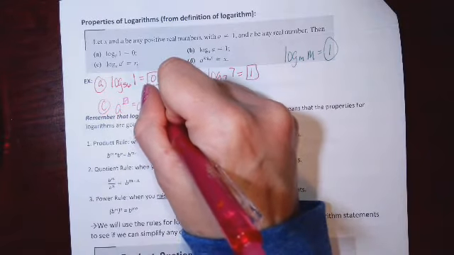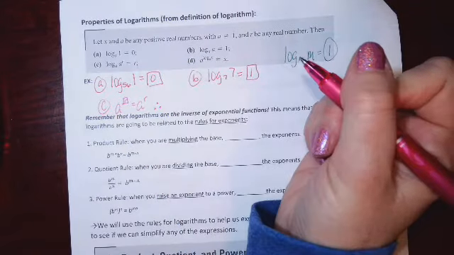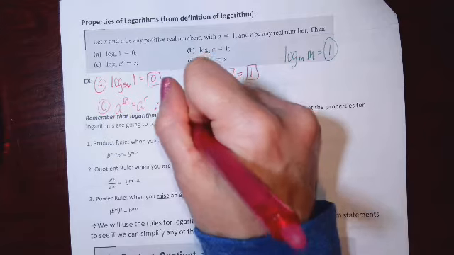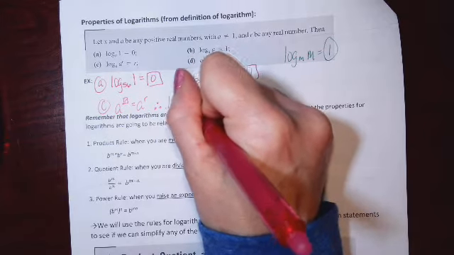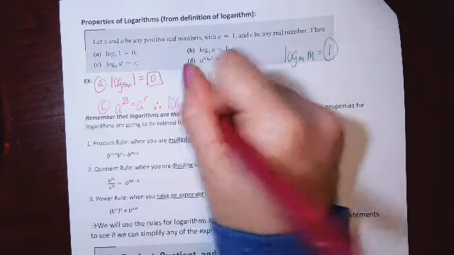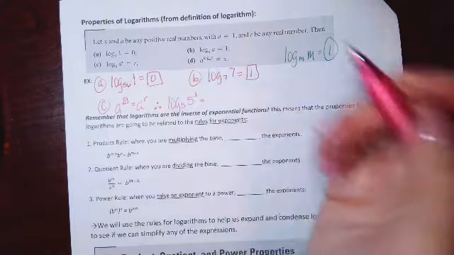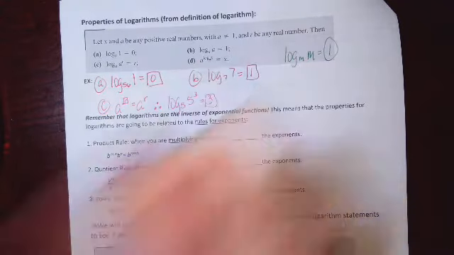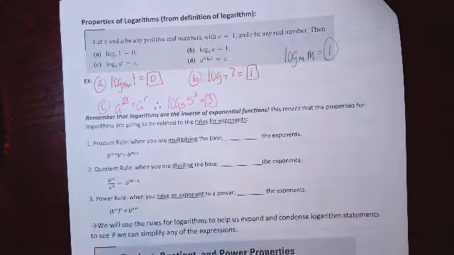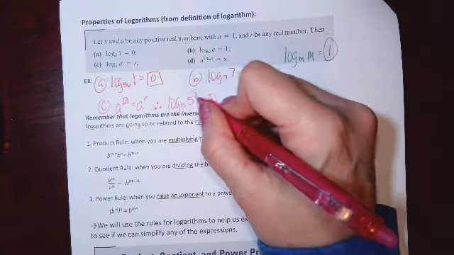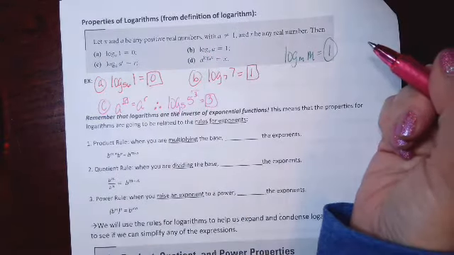So, therefore, that little triangle right there just means therefore. If I have log base 5 of 5 cubed, what is the exponent of 5 that gives you 5 cubed? Well, that exponent would be 3. So I'm looking for that exponent given back to me.